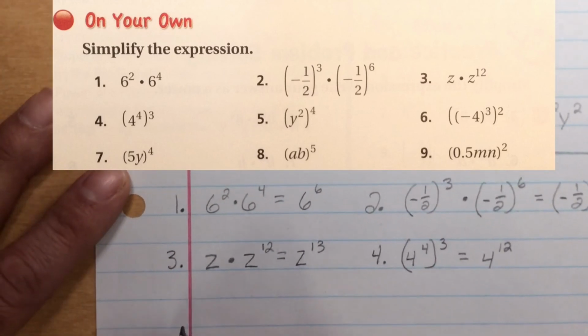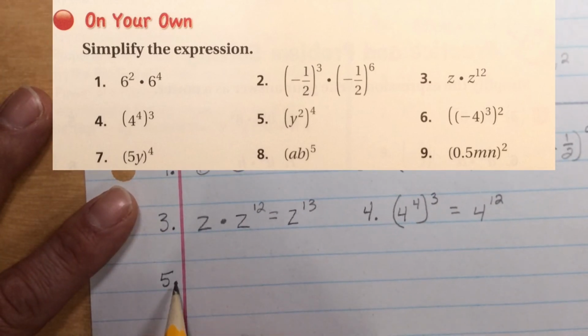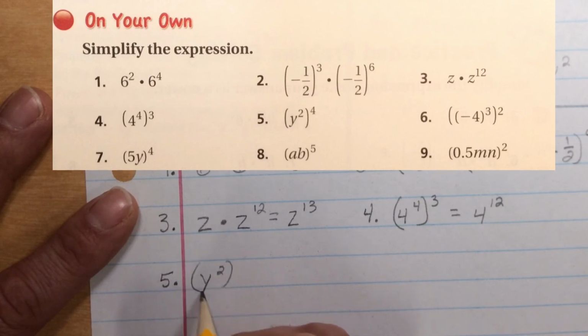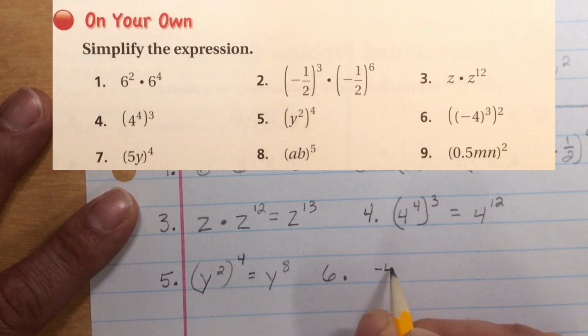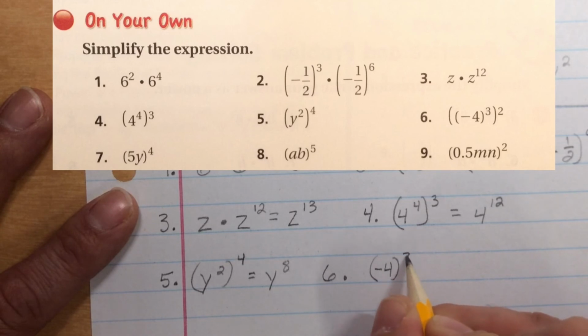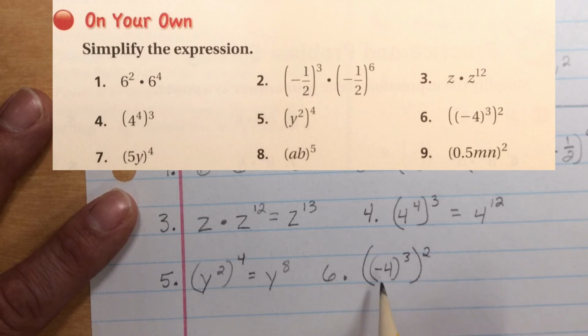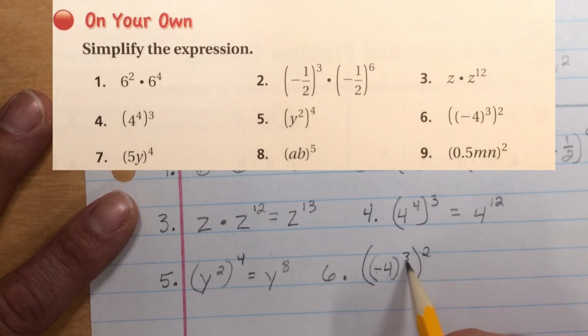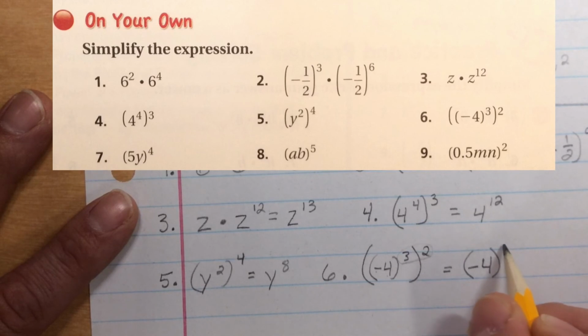And let's see, go down here. Number 5. Again, a power to a power, so y squared to the 4th. We multiply these two and we get y to the 8th power. For number 6, we have negative 4, has to be in parentheses, raised to the 3rd power, and that raised to the 2nd power. So a little confusing because look at parentheses and then a parentheses again, but let's just take it a little at a time here. Negative 4 to the 3rd power raised to the 2nd power, and we just multiply those two to get negative 4, still in parentheses, to the 6th power.